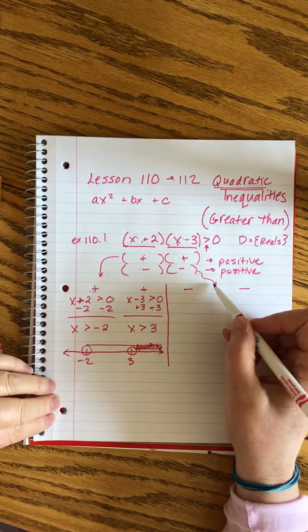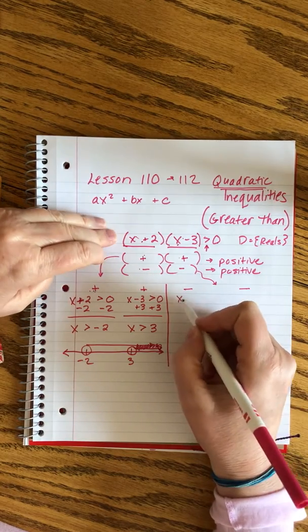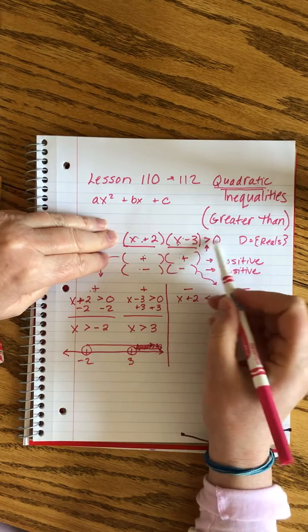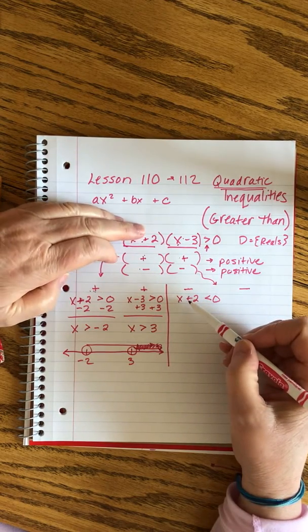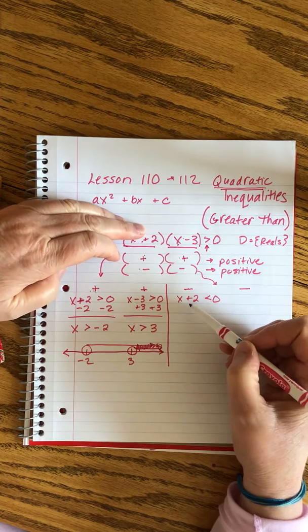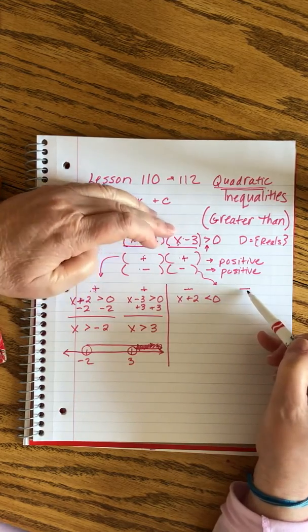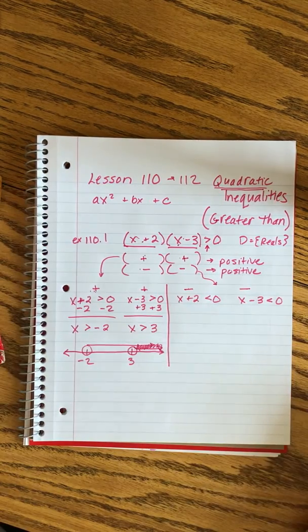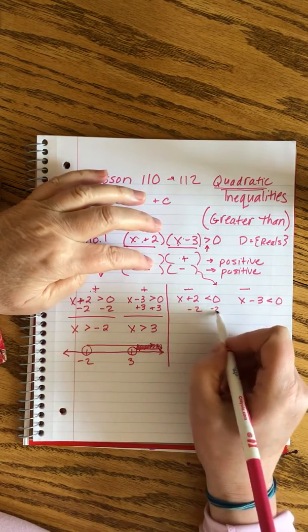Now we go over here and say, okay, what if we have two negatives? So what we do is we say x plus 2 would have to be less than 0. Again, we're not paying attention to this anymore. This we've taken care of. We're just saying, how would we make this first clump be a negative number? We want it to be negative. Well, it would be less than 0. And we want the second one to be negative. So that would also be less than 0. Okay? Now we do a little bit of algebra.